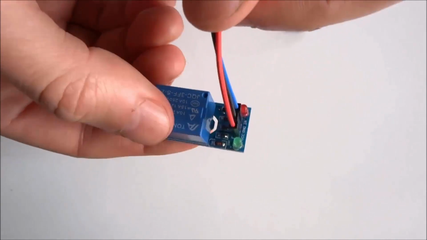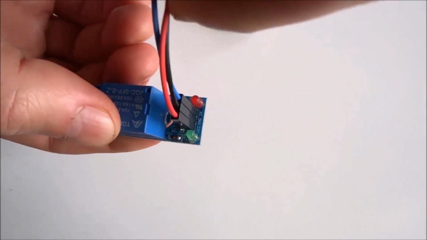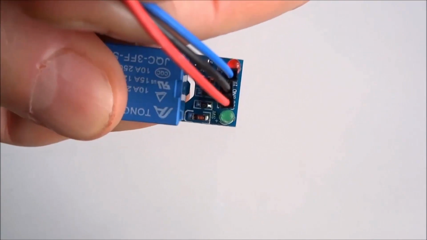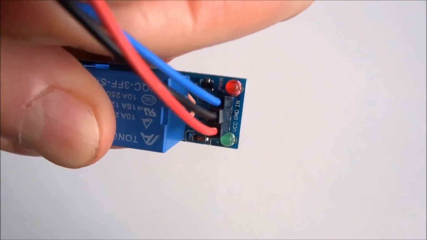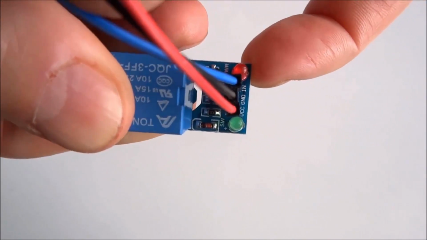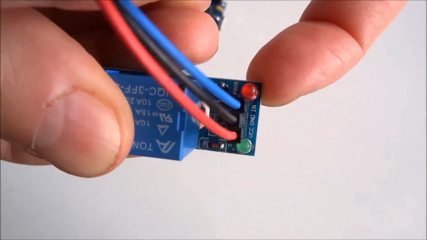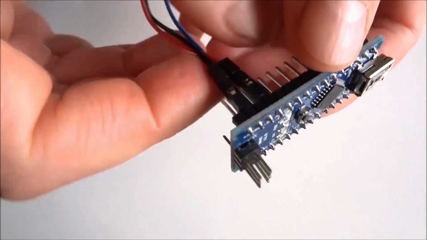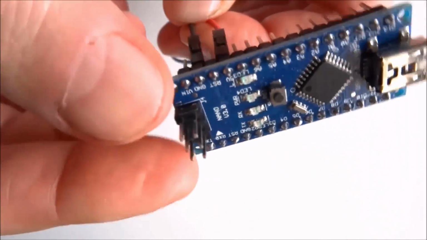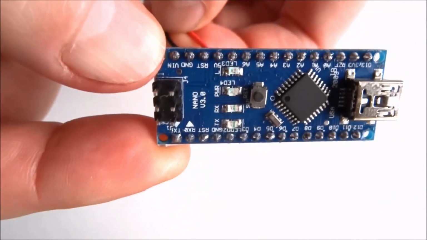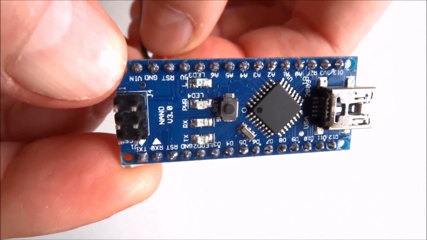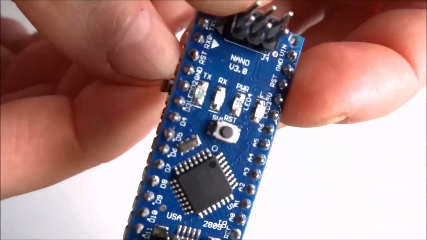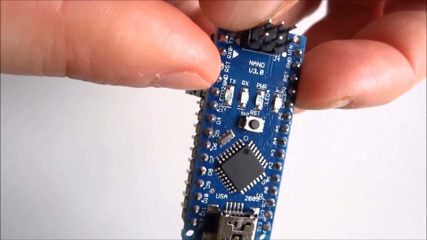The relay module is connected with red wire on VCC power, black wire for ground, and blue wire to control the relay as a control signal. On the Arduino Nano, we'll connect again the black wire to ground, red wire to 5 volts, and the blue wire to digital pin 2 of Arduino Nano.